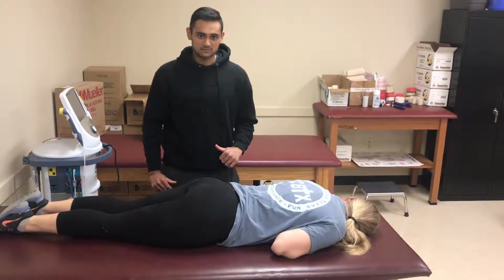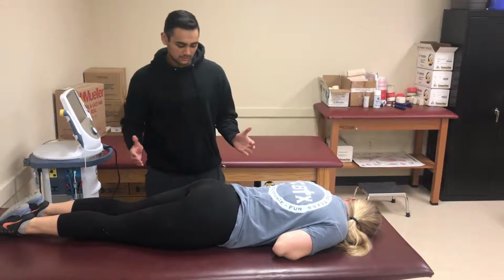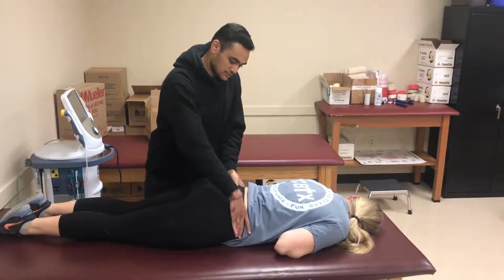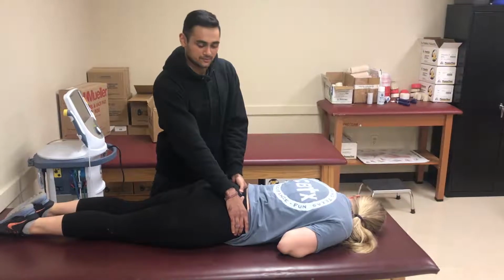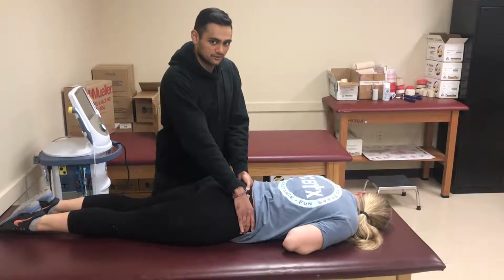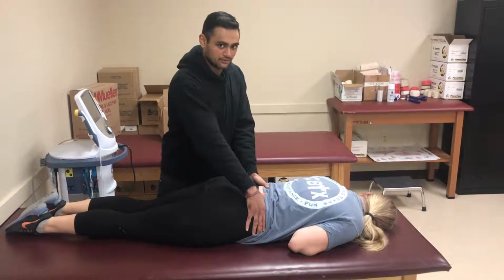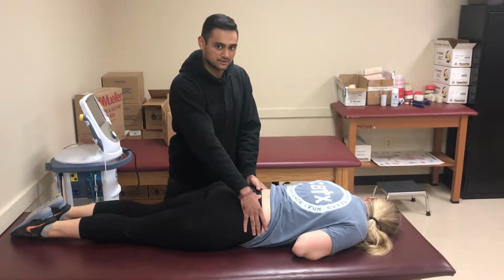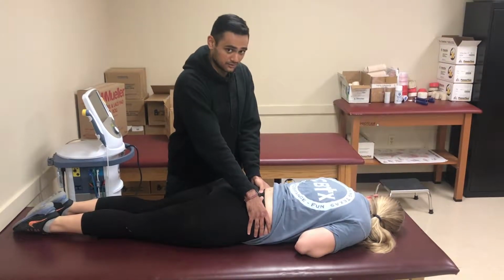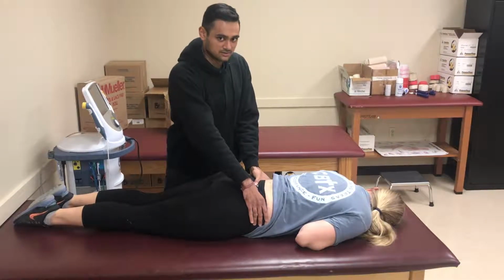To palpate the lumbar spinous processes, have the patient lying prone. Place your fingers on the iliac crest and the thumbs on the midline of the back. Doing this, you should feel the L4, L5 interspace. If you palpate superiorly, you should be feeling the L4, L3, L2, and L1. Going back to the L4, L5 interspace, if you palpate inferiorly, you should feel the L5 spinous process.